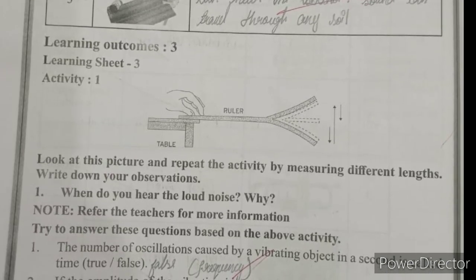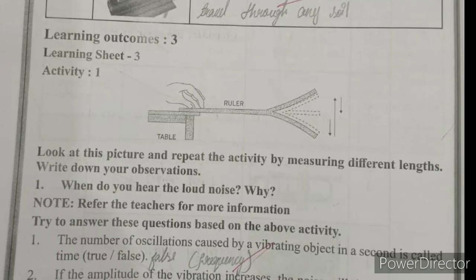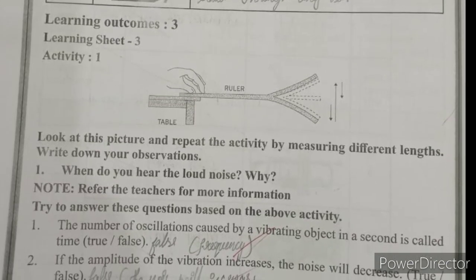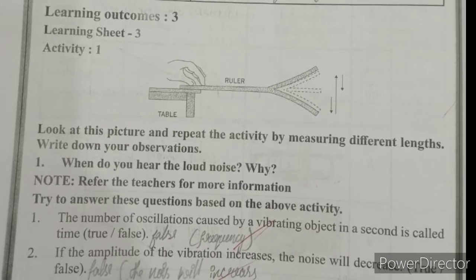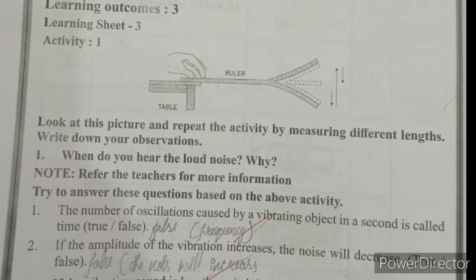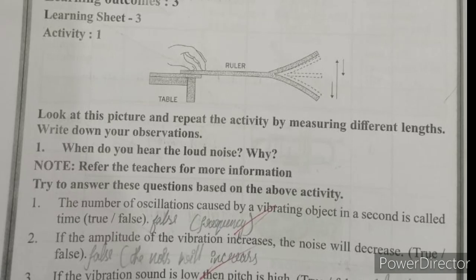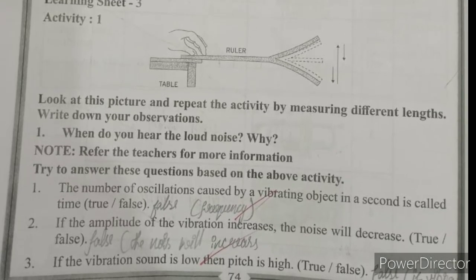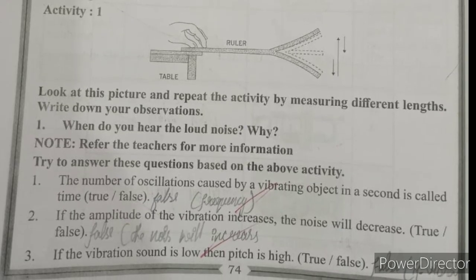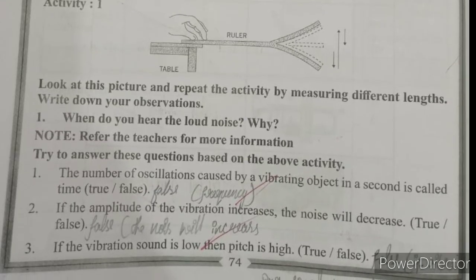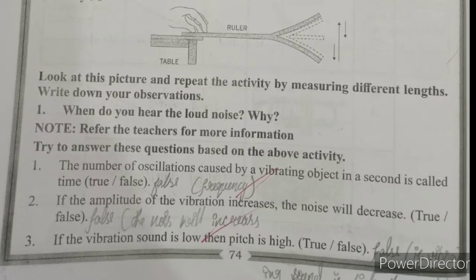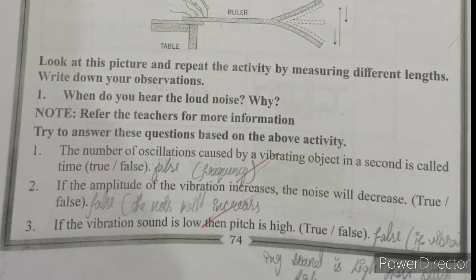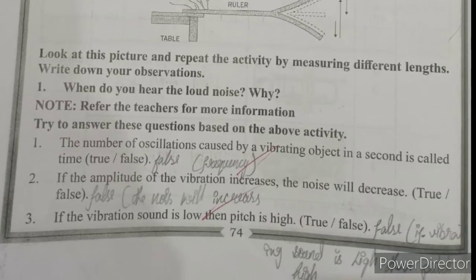Next, try to answer these questions based on the above activity. The number of oscillations caused by a vibrating object in a second is called time. False. It is frequency. If the amplitude of the vibration increases, the noise will decrease. True or false? It is false. The noise will increase. Next, if the vibration sound is low, then pitch is high. True or false? It is false. If the vibrating sound is high, then the pitch will also be high.